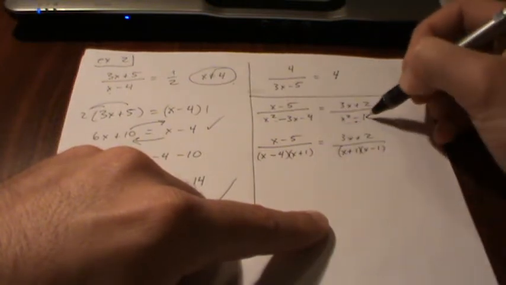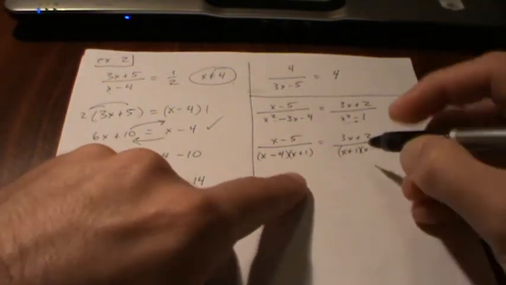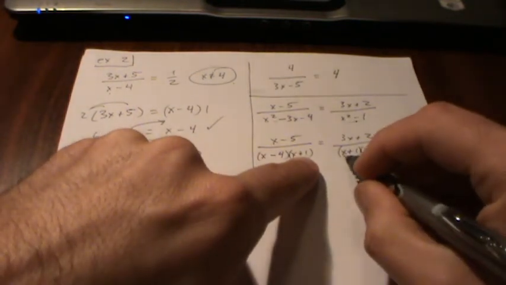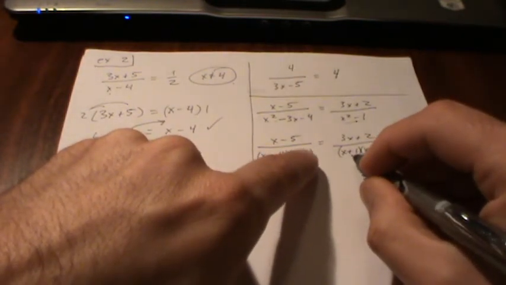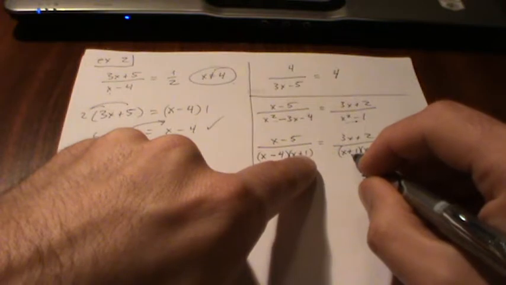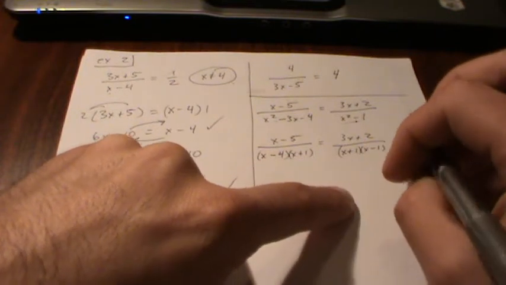So again, I just factored these denominators. Why did I do that? Because hey, look at this. I actually noticed that I have a common factor here, right there. If I have a common factor, I'm going to avoid a lot of problems.